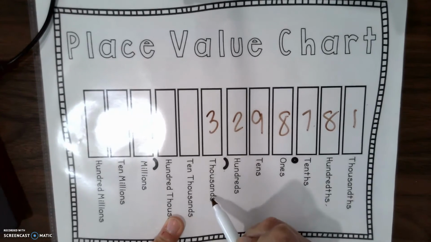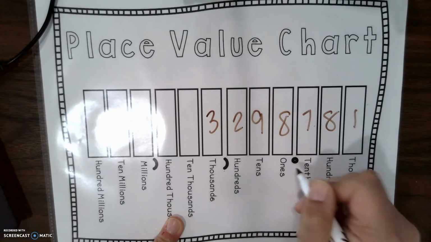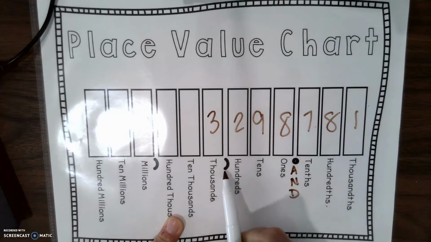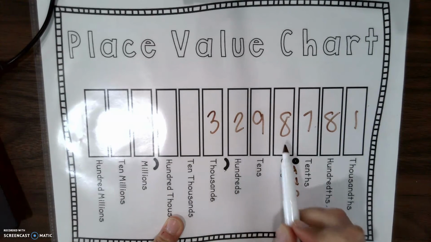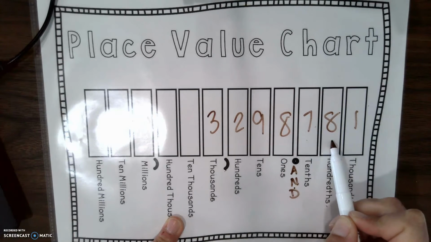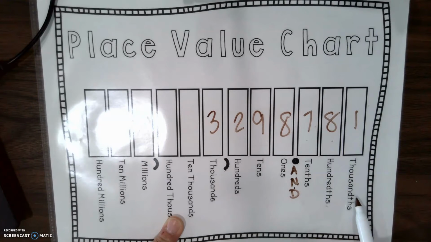So 3,298 and, we don't say point, 3,298 and 781. Oh, that's our last blank. So we say that name.